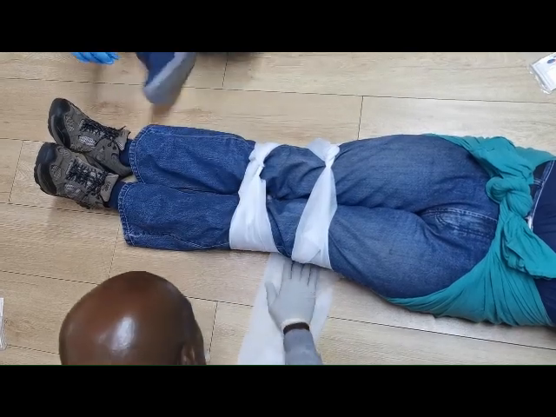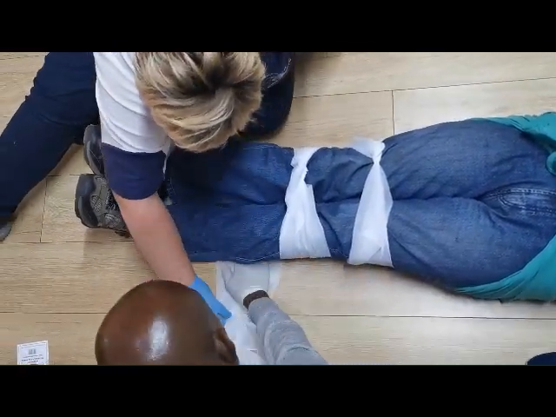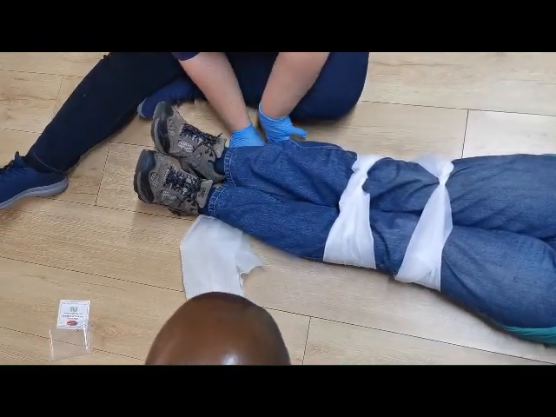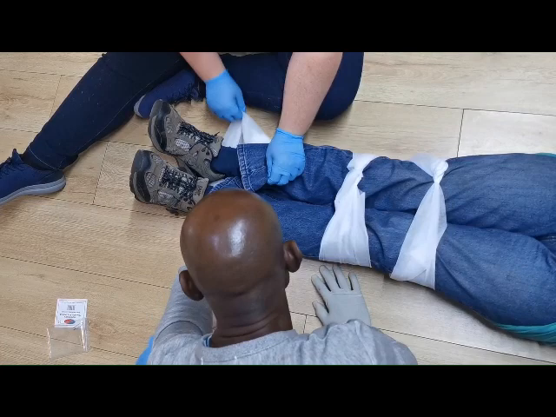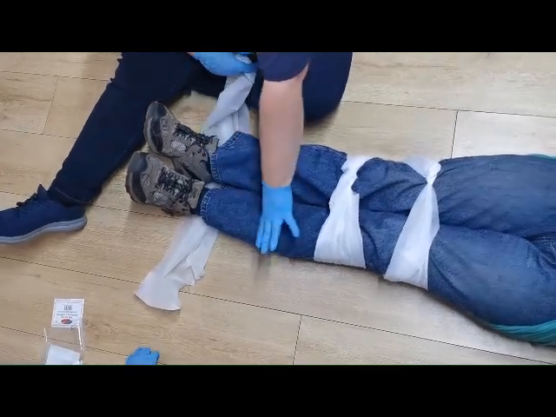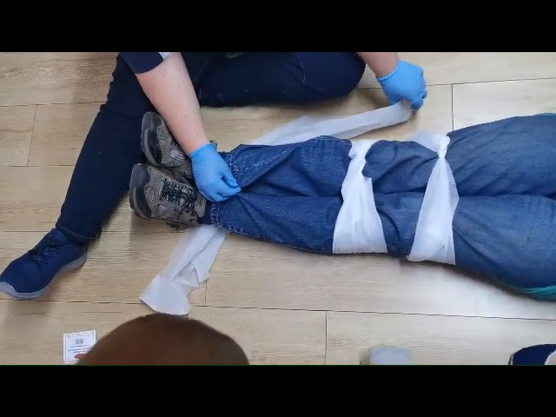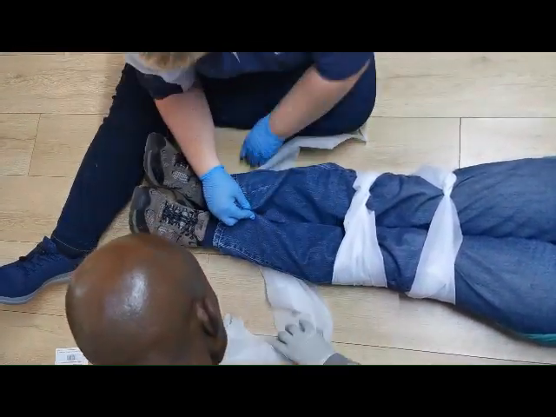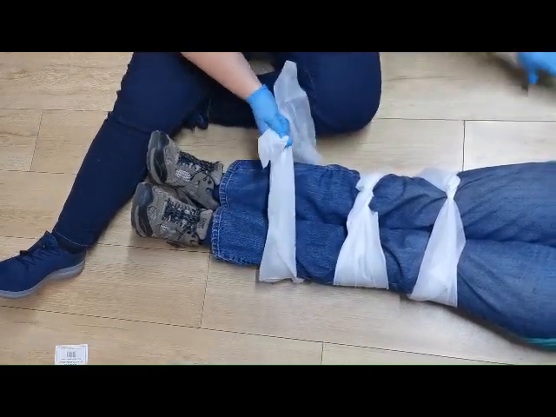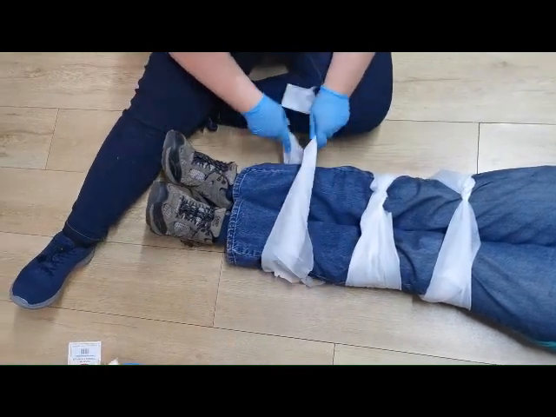Okay, and then we have another joint here at the bottom, which we can use here at the ankles. There we go. But now this one, because it's a long bone, we are also going to support the long bone. So what I suggest is just to pull this one into position first. There we go. And then may I have another triangular bandage, please?